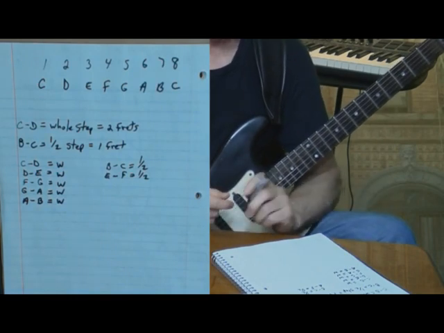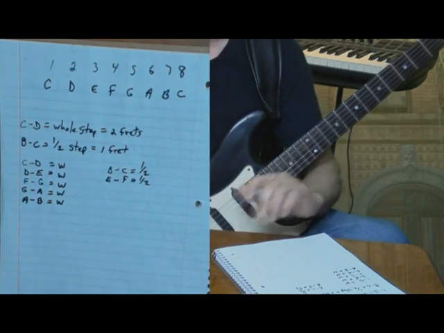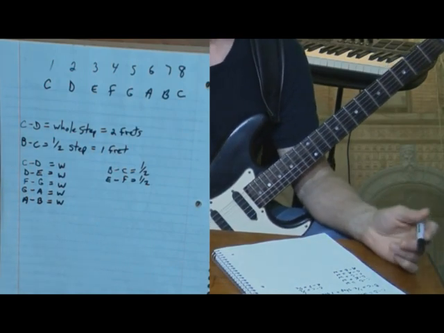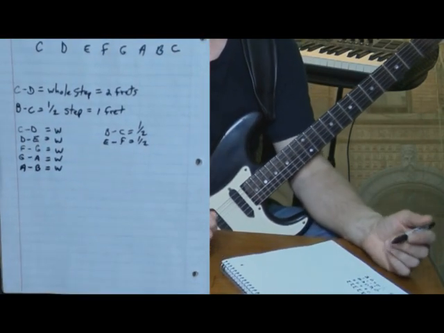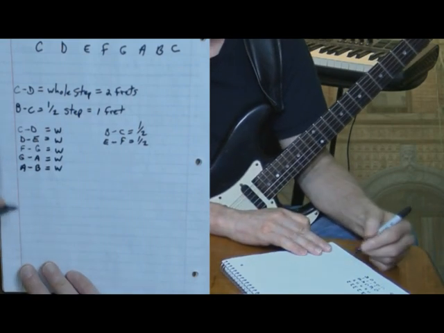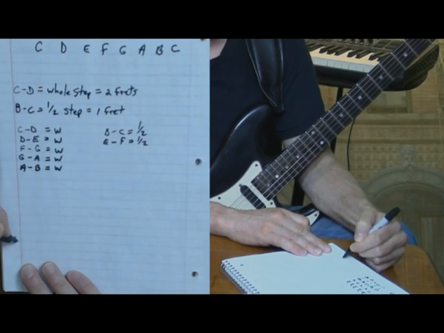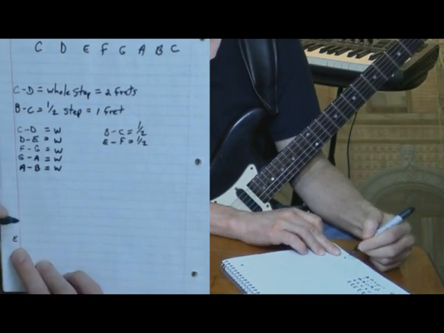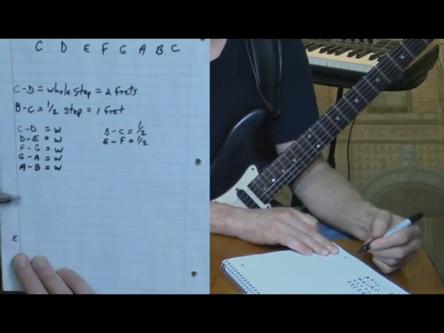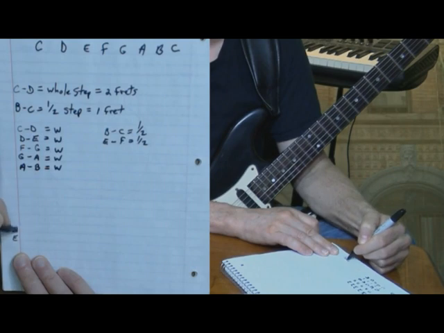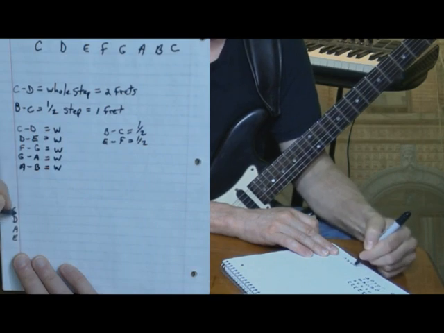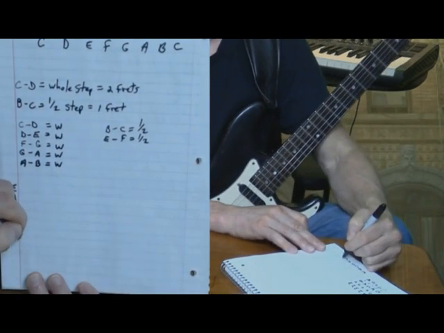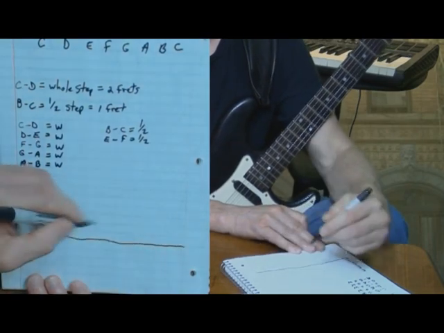You can basically do this very easily once you see it. And what I recommend is that you get a notebook like this and a couple of pens, and try to do this. We're going to go E. These are the open notes, the open strings on the guitar. So you have E, A, D, G, B, and E. And you could just do this freestyle. It doesn't have to be anything too accurate.